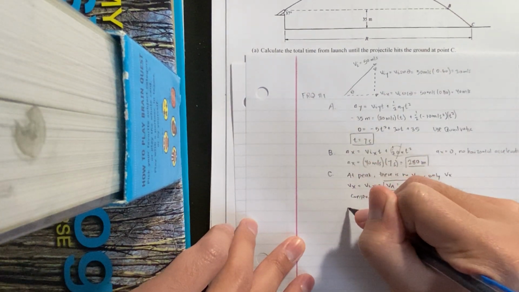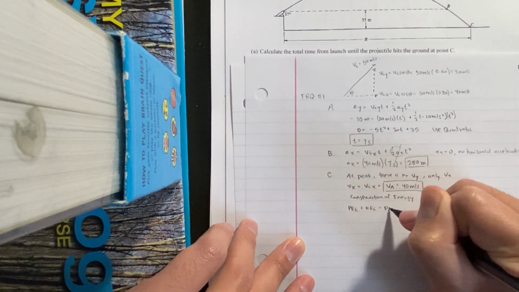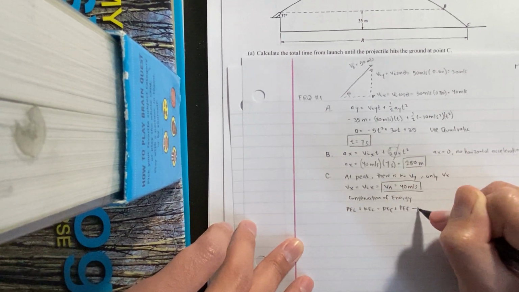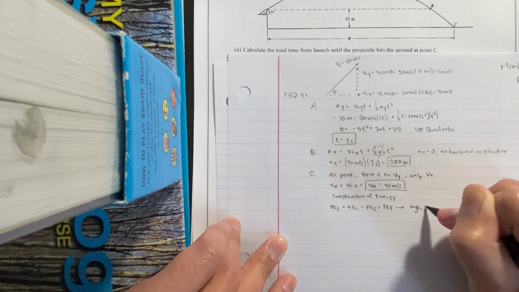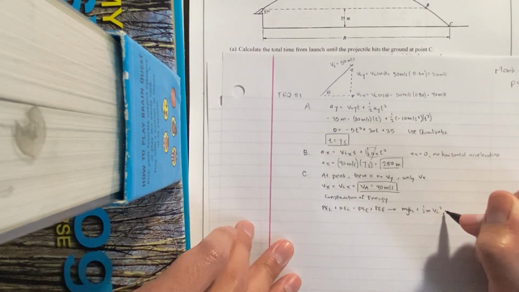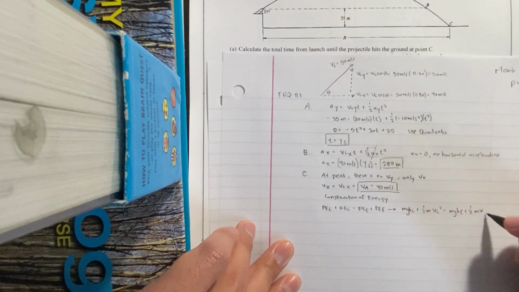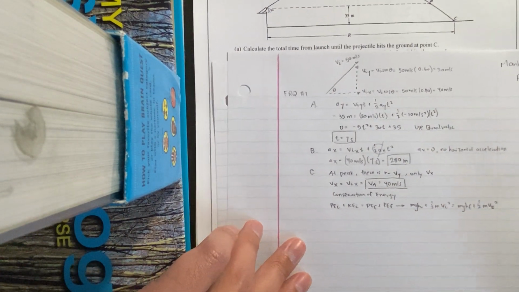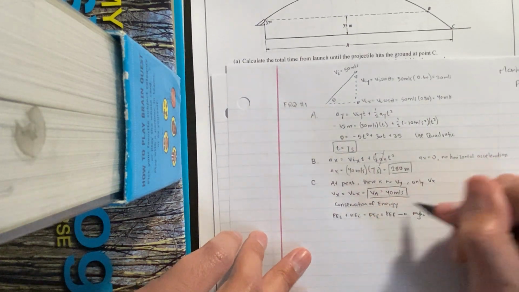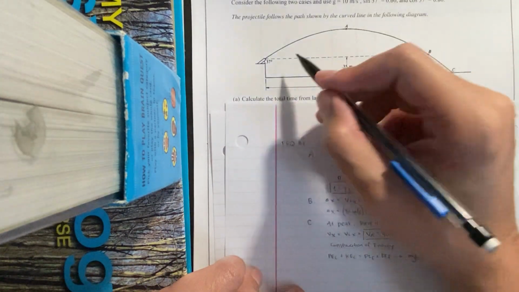So it's going to be PE initial plus KE initial equals PE final plus KE final. So that's going to be mgh initial plus 1/2 m vi squared equals mgh final plus 1/2 m vb squared. We're trying to find vb. So h initial is going to be equal to h final at B because they're at the same height right here.